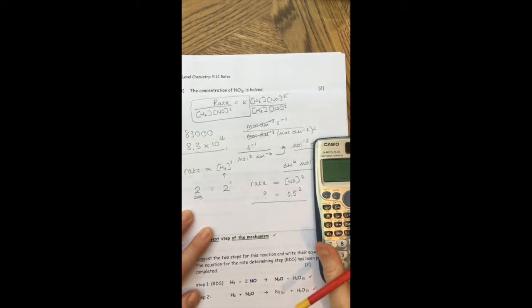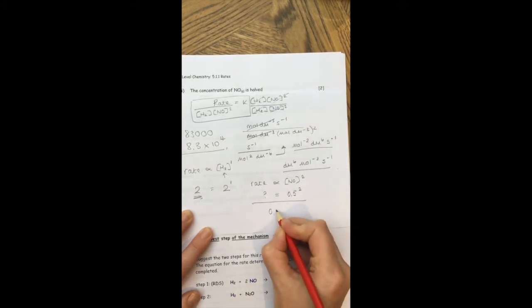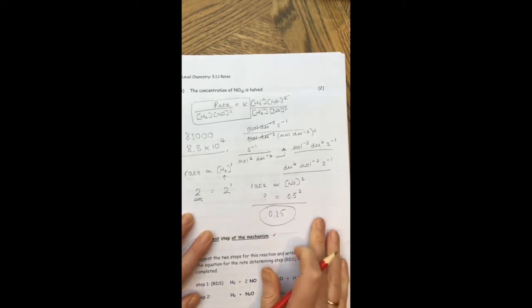If we've got 0.5 raised to the power of 2, then that's going to be 1/4 or 0.25, the effect.